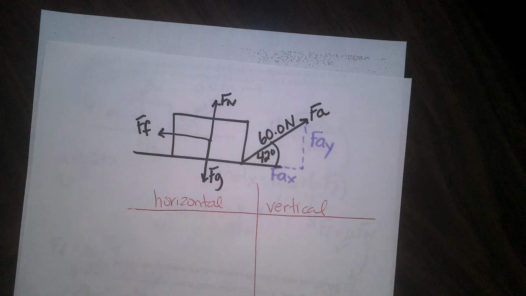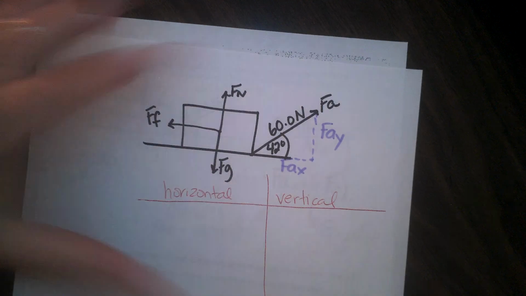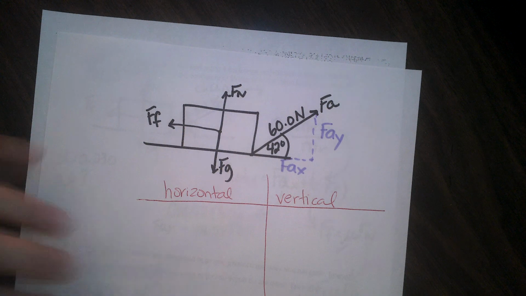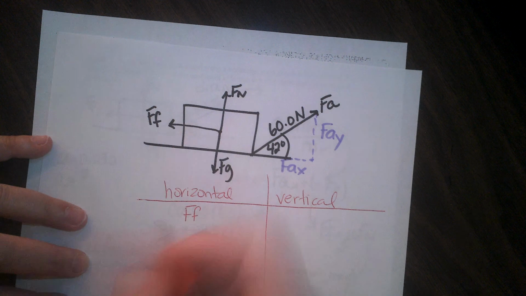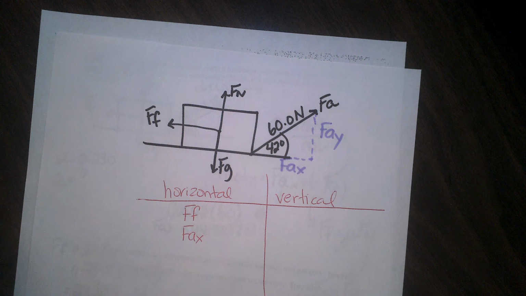Okay, do we agree to this diagram and everything that's how it's labeled? Yes? No? Yes? Okay. What are the pieces that are in the horizontal? Or in the vertical, I mean, sorry.